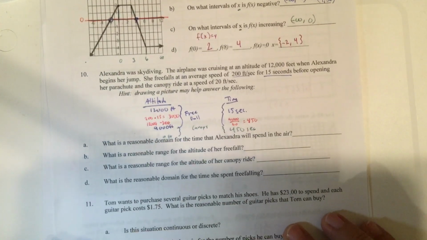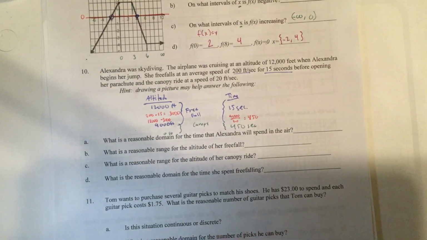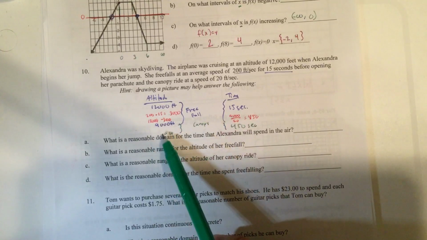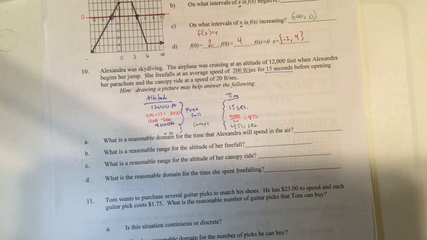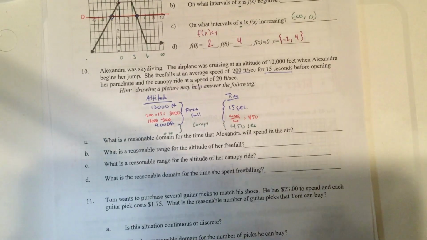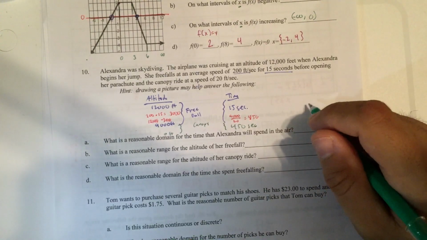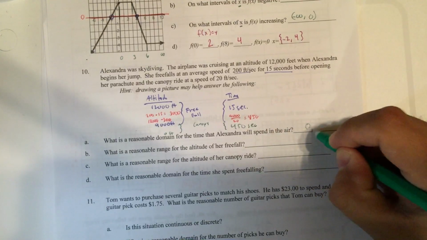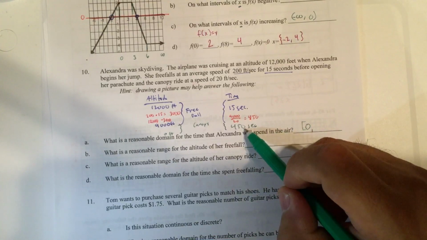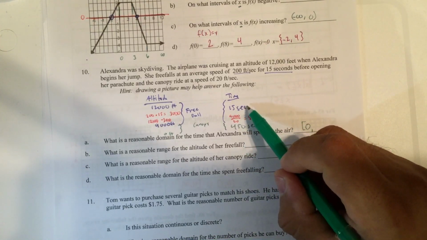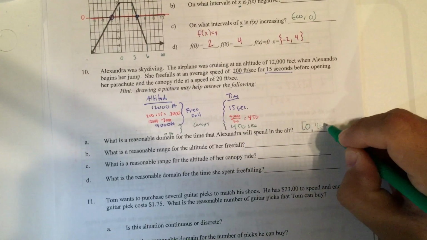And that's what we have so far. And now these are the only numbers we need. We need the 12,000, 9,000, 0 for the altitude, and time is 15 and 450. So the first one says, what is a reasonable domain for the time that Alexandra will spend in the air? Well, time is measurable, so we're going to have an interval. And we know it's going to be from 0 seconds to, now, how do I get the second value? Well, 450 seconds plus the 15 seconds for the free fall, which gives us 465 seconds total.